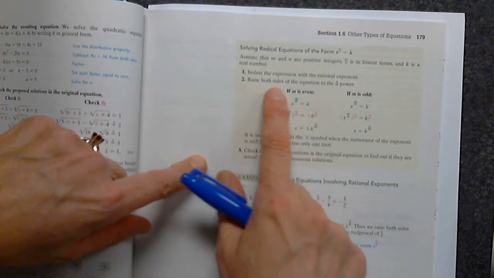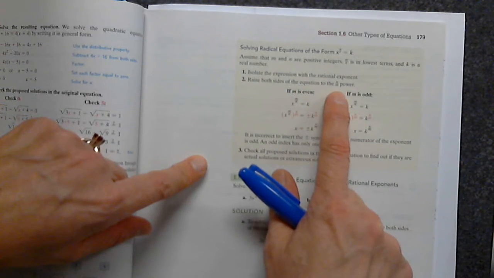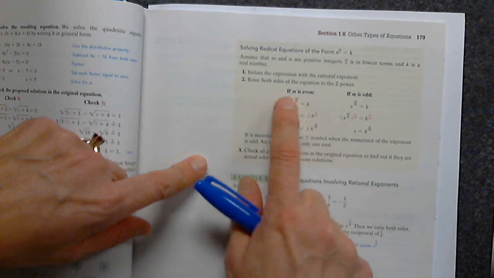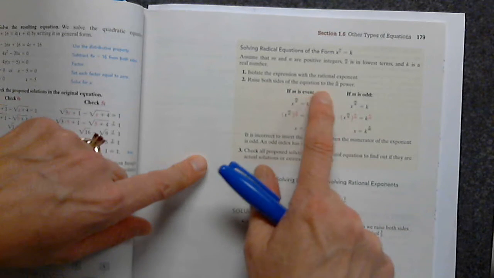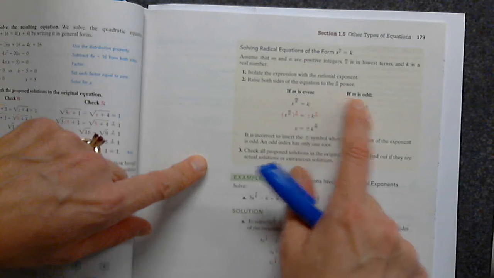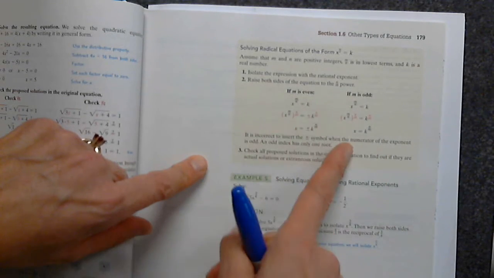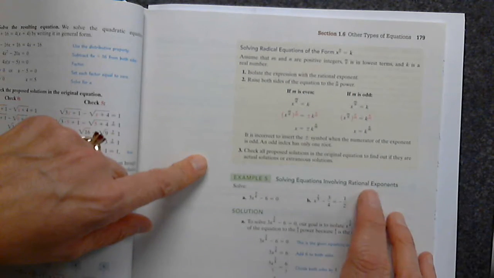Tony's right. So your book shows something like this. They say, raise both sides of the equation to n over m if m is even, and raise to n over m if m is odd, and then it gives you 2 different situations. I try to avoid memorizing something like this. If you always remember to eliminate the denominator of the power and then the numerator, you will never have any difficulties.